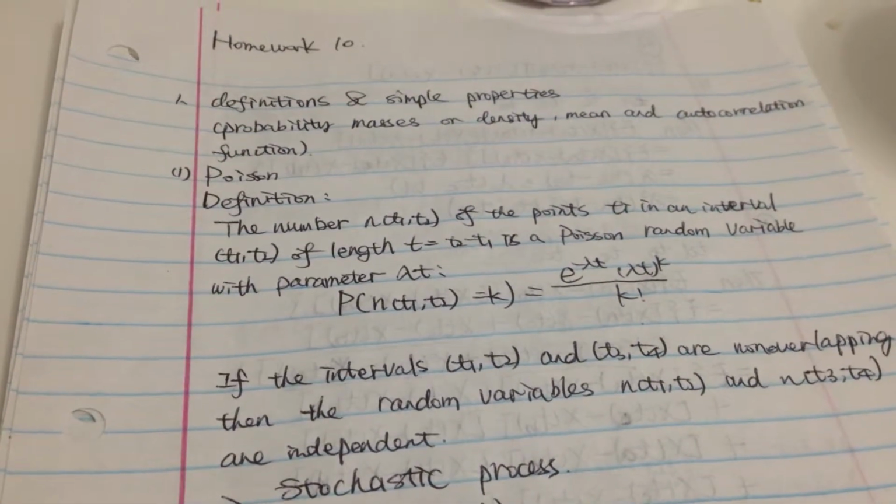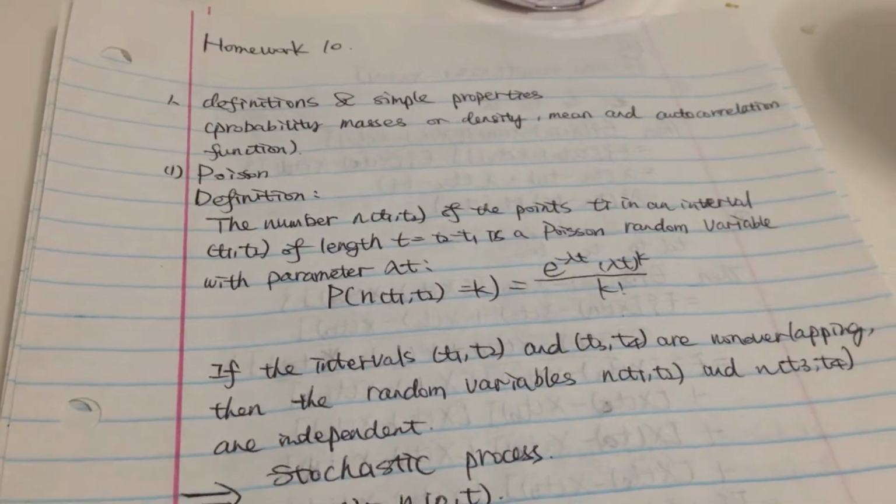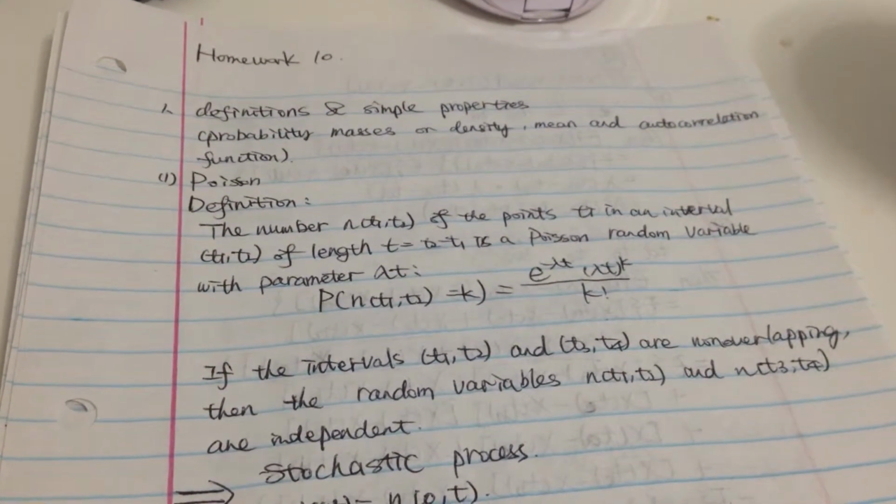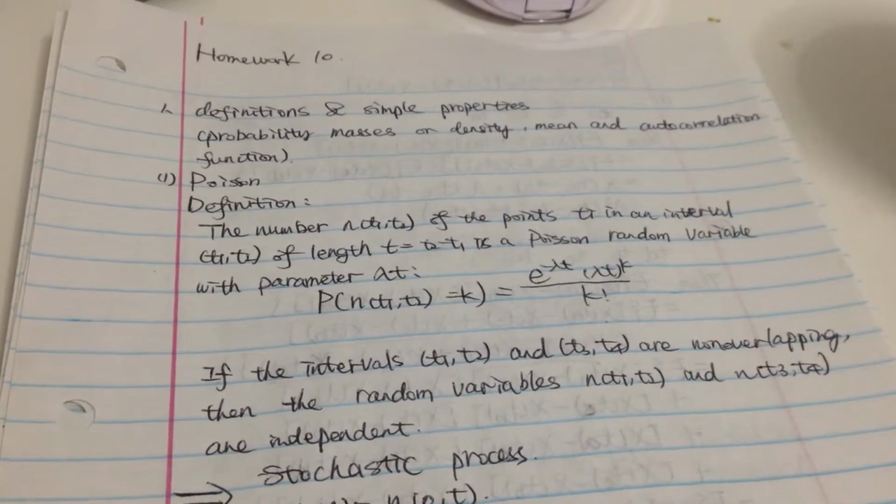I make this video for my class 0603, and here's the first question in my homework one. In this question, I need to show definitions and simple properties of several processes.